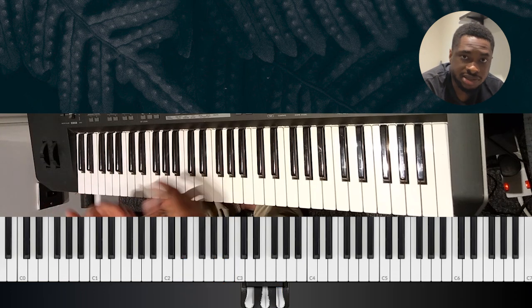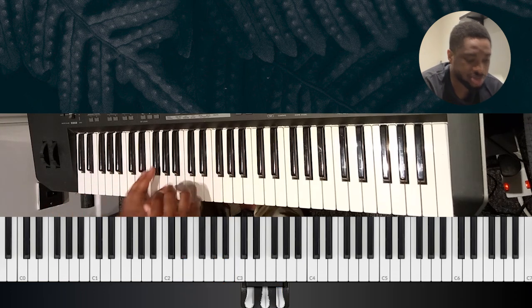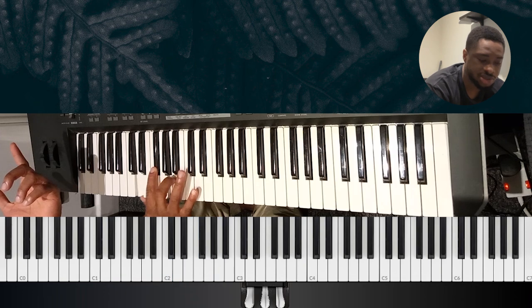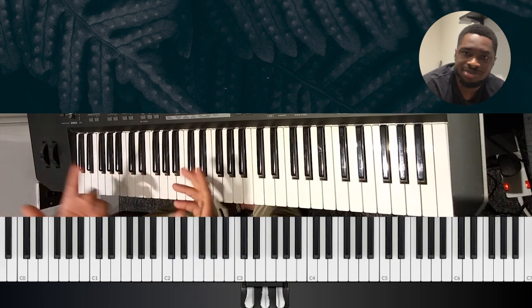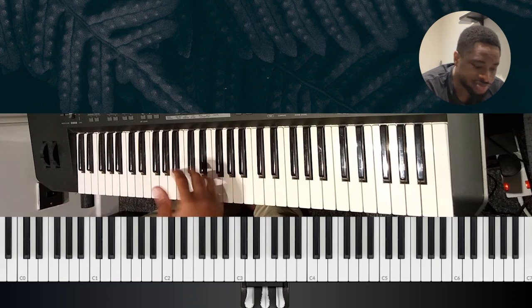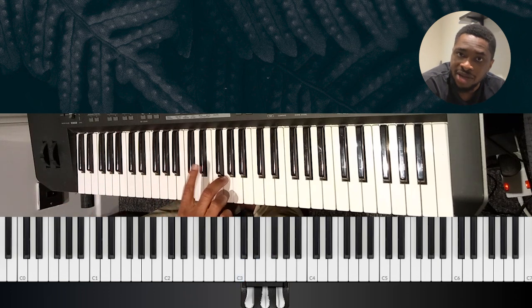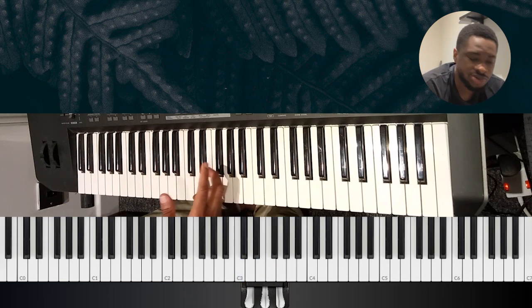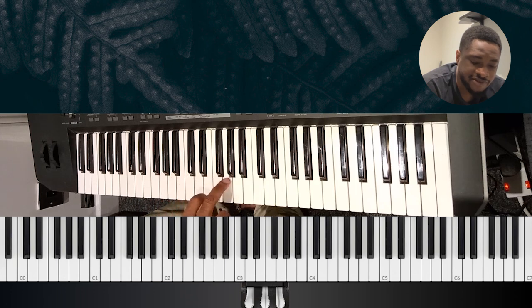D and E also, they are both okay. This is D major, this is D minor. What makes something major and minor? The third, drop it by half a semitone. This is C, drop its third by half a semitone. What is the third? 1, 2, 3, 4, 5, 6, 7.